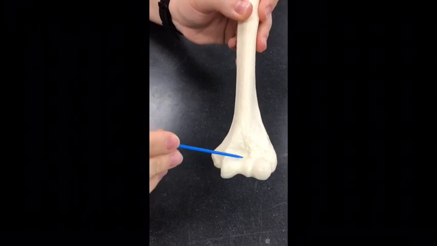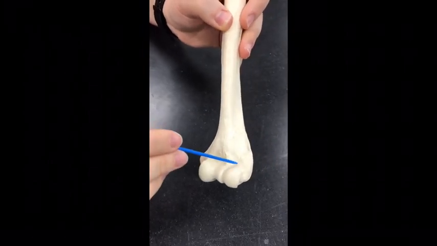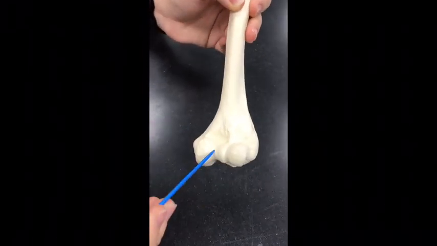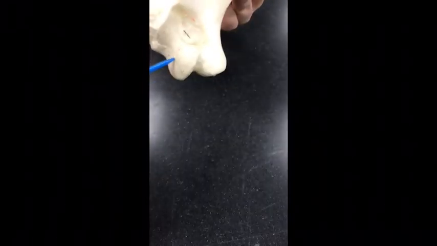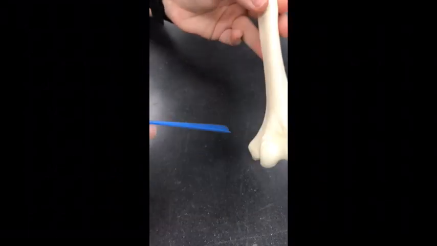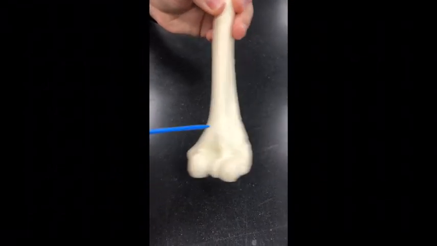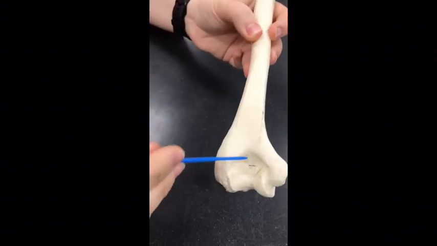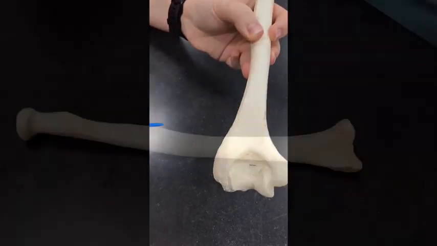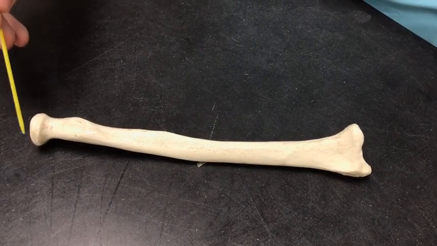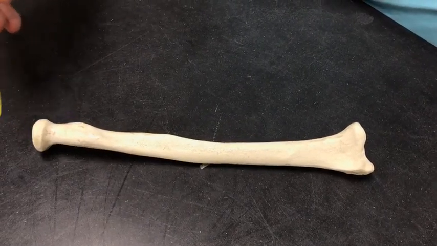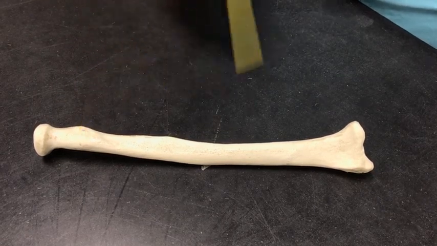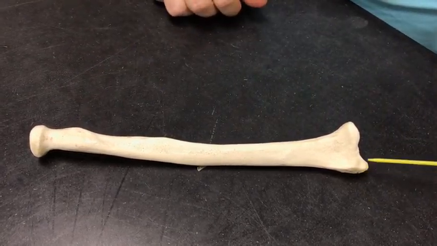the coronoid fossa, the radial fossa, the capitulum, the trochlea, which is this, the medial epicondyle, lateral epicondyle, olecranon fossa. This is a right radius. This is the head of the radius, the neck, the radial tuberosity, and the styloid process.